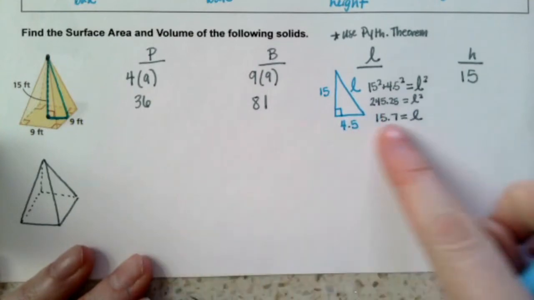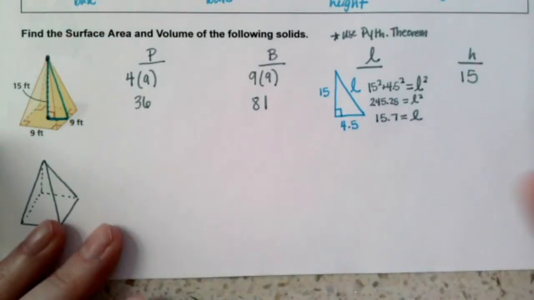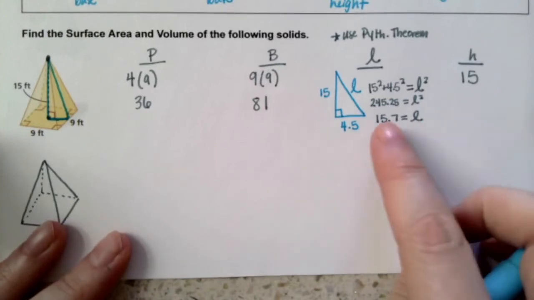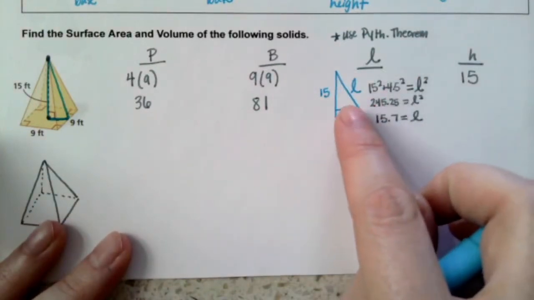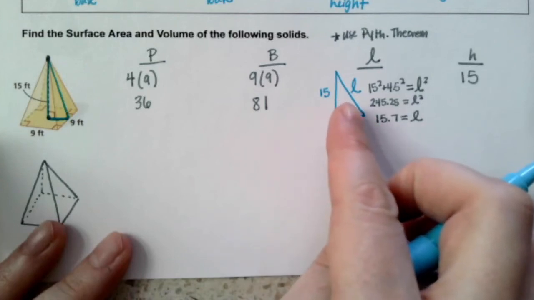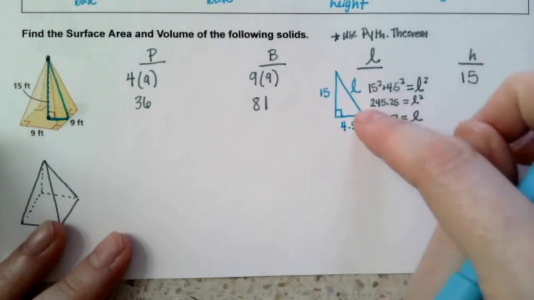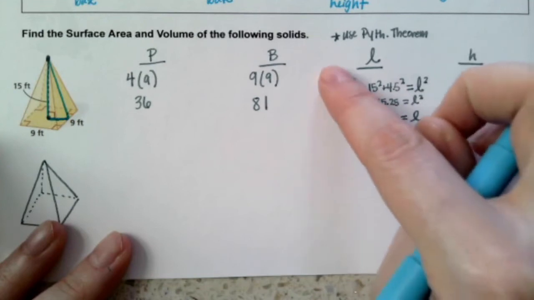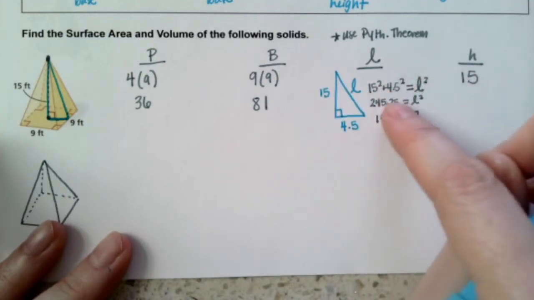And then once we have all of our pieces, now you can actually go back and plug them into the surface area and volume formulas. For the Pythagorean theorem, just be really careful that you set it up correctly so that the hypotenuse is on its own side. So in this case, L is on its own side. And then don't forget to square root.